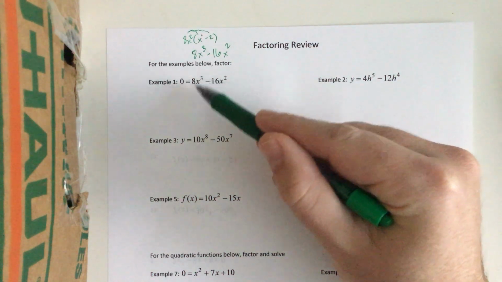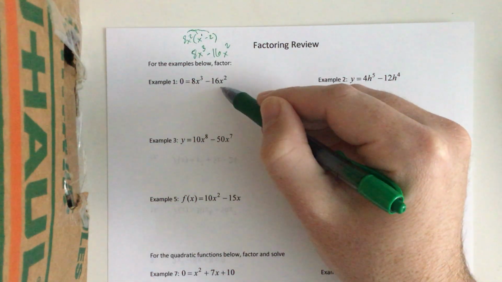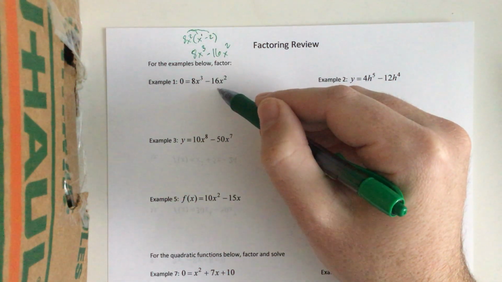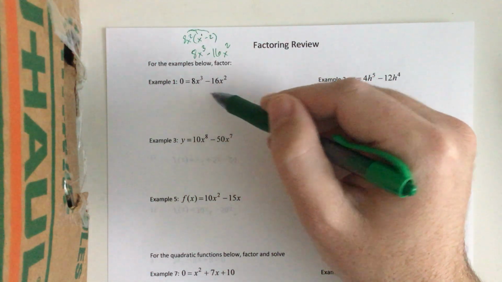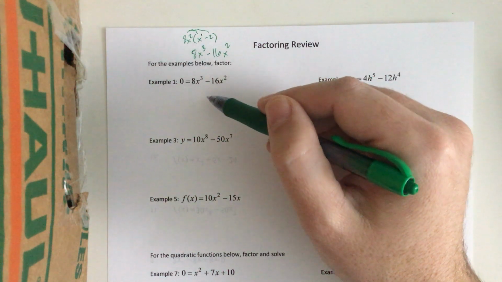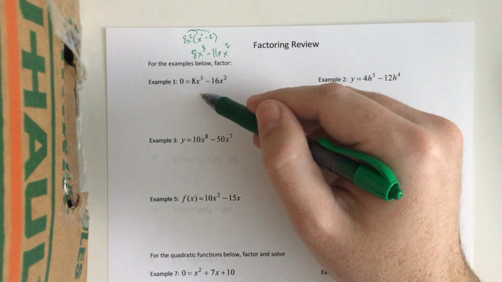If I want you to factor this, what you need to figure out is what numbers they have in common. And if they have numbers in common, what I mean by that is, are there numbers that both of these can be divided by? And also see if we can take out a variable. Do they have the same variable? So let's start with the number here.